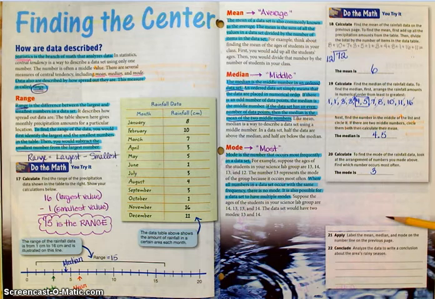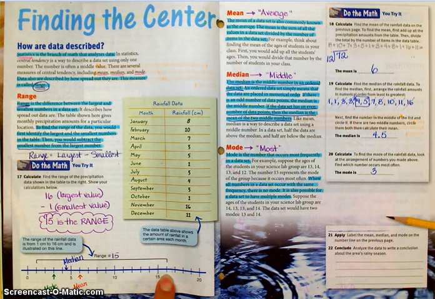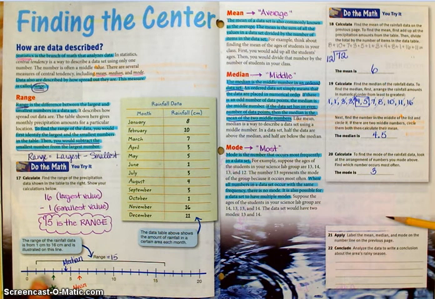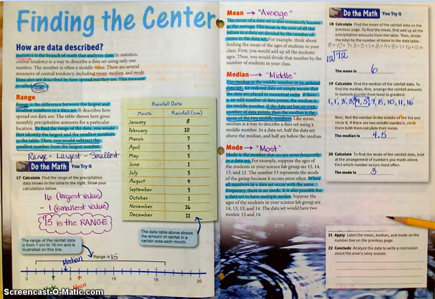So I take the largest value and subtract the smallest value. 15 is the range. Okay? And they also point that out to you on the number line. If you notice, on the number line, over here, this is marking 16. This is marking 1. 1 is your smallest value. 16 is your largest value. And the bracket shows you that range, that difference of 15, because 16 minus 1 is 15. Okay?